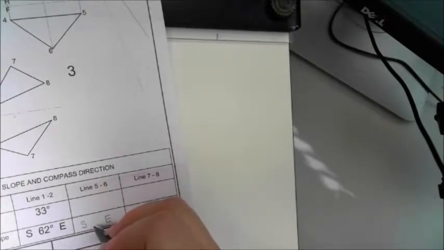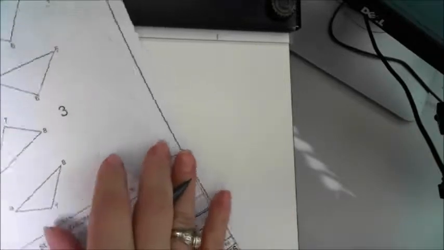And then I have to find the angle. And this is one of those angles that's probably going to need to extend even farther for my protractor to find it. Line it up to the north reference here. Okay.